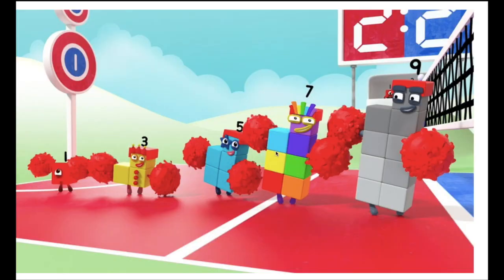Next comes the odd numbers. Odd numbers are ones which don't have a pair. Here 1 is just 1 and it doesn't have a pair. So it is an odd number. When you have 3, 1, 2 and 3, it doesn't have a pair. So here it stands in the odd numbers place. And 5, 1, 2, 3, 4 and 5, the remaining one block is separate. So 5 is under odd numbers.